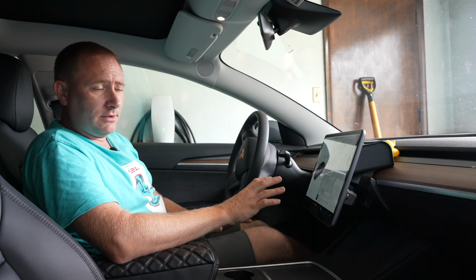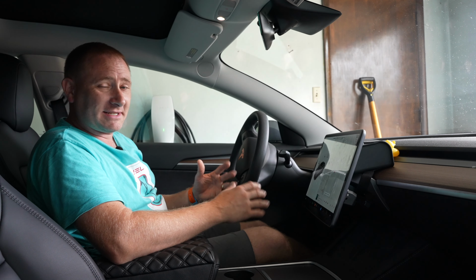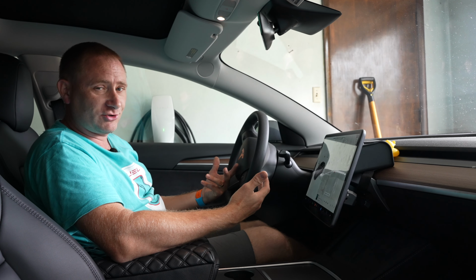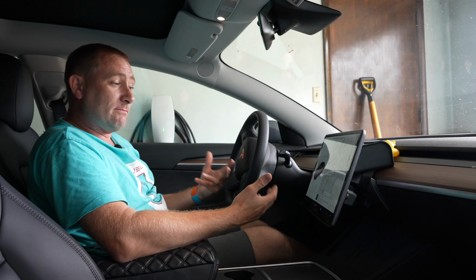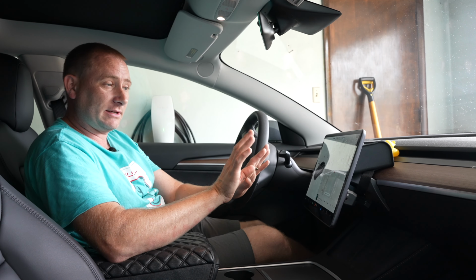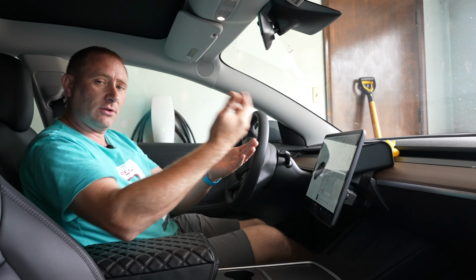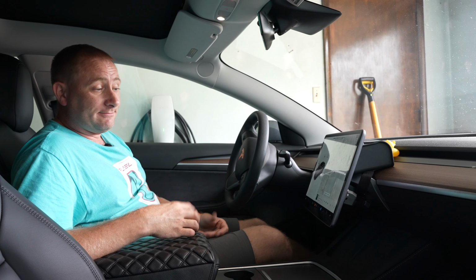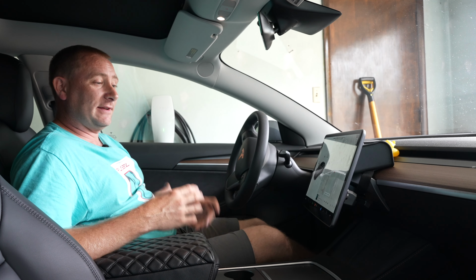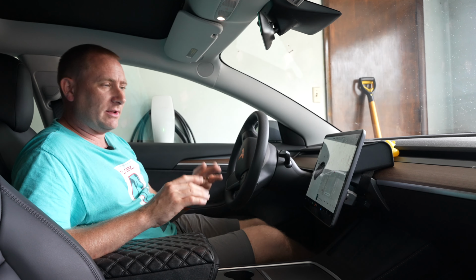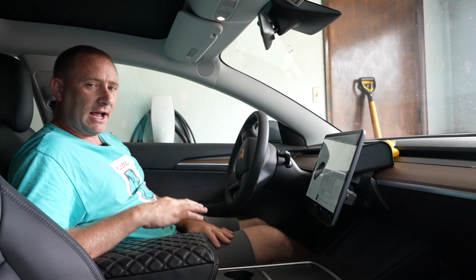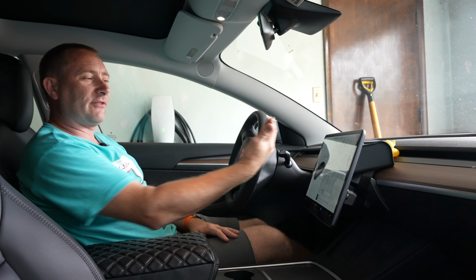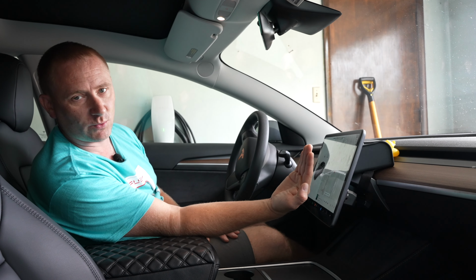All in all, both myself and my wife, who are the two that pretty much drive the vehicle, we both actually really like the tilting, because having the screen tilted towards you is quite nice. It feels like it should. Even since the day I got the Tesla, it felt weird having the screen straight on with the dash.